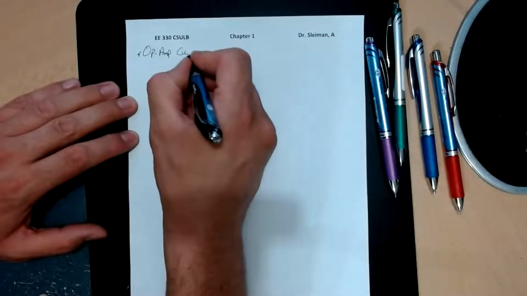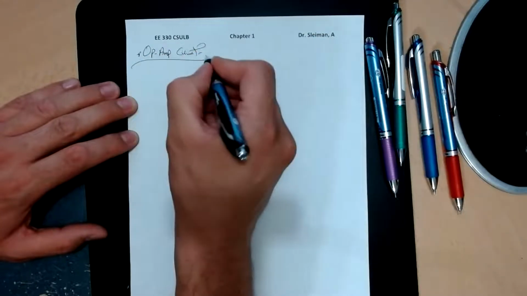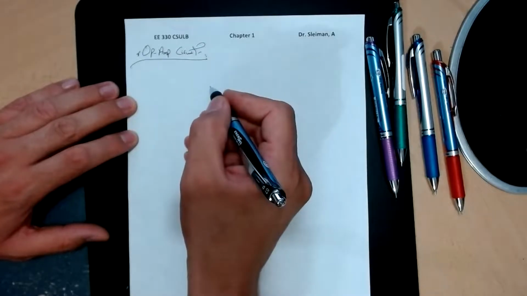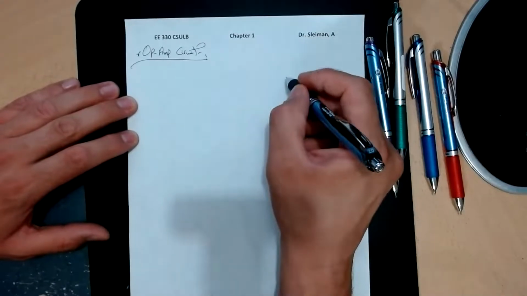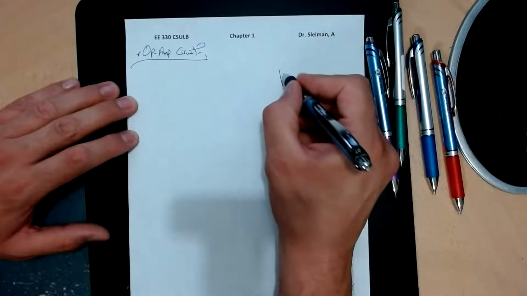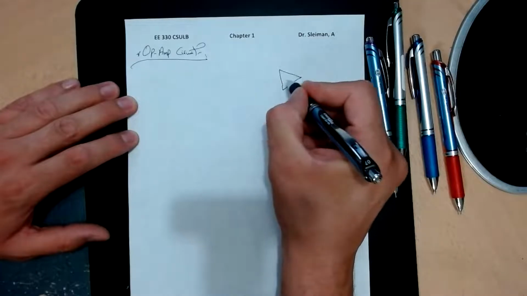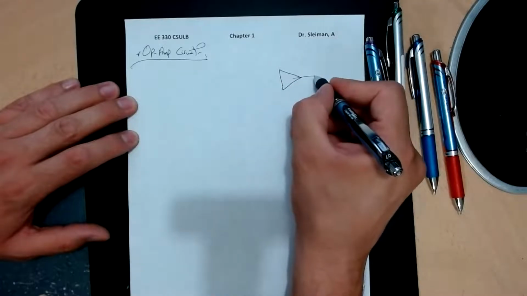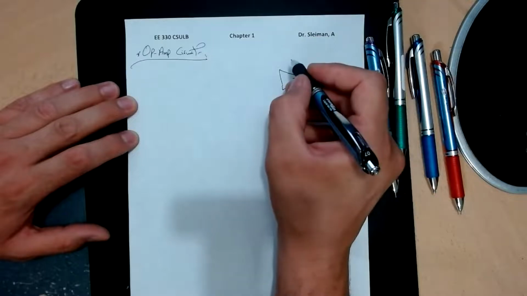Circuit. So usually, as a review for the op-amp from 211, this is the op-amp. Most likely this is V0.